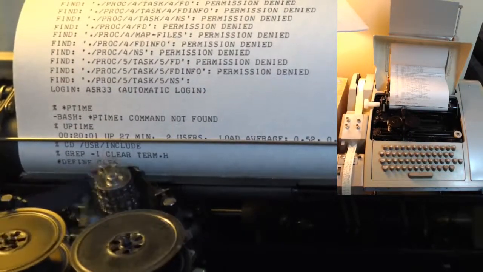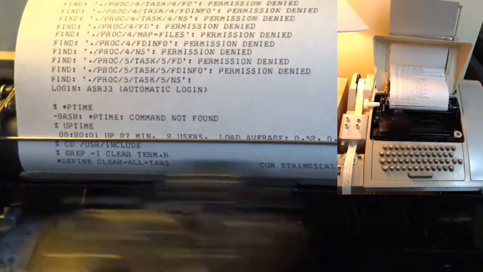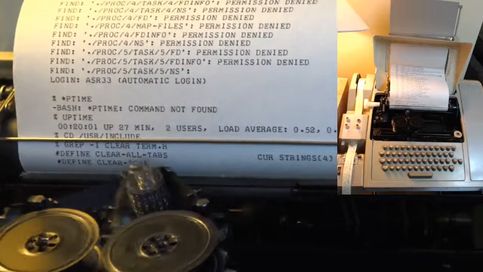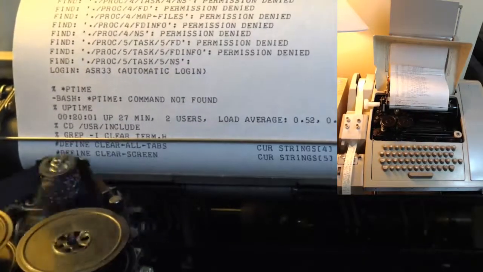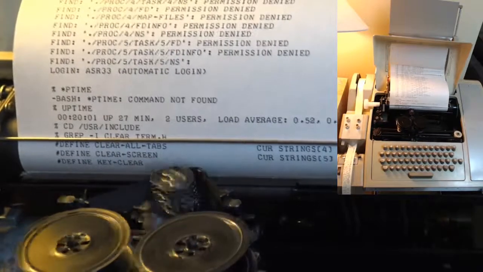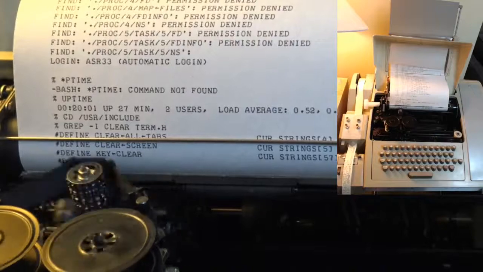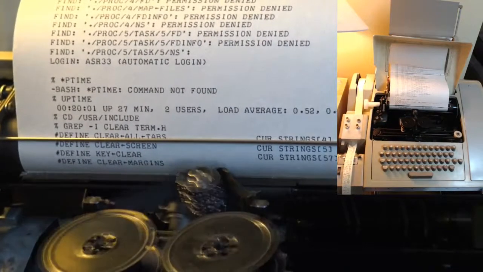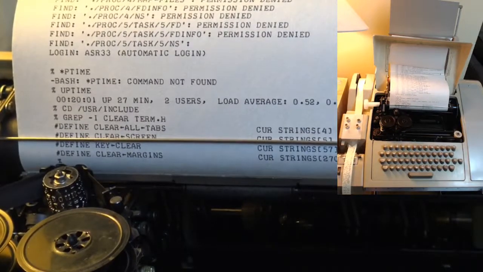Let's see if this has anything. Oh yeah. Sure enough, term.h has some maybe interesting things in it. Oh, it really does. Clear screen. It says CUR strings. Interesting. That is interesting.